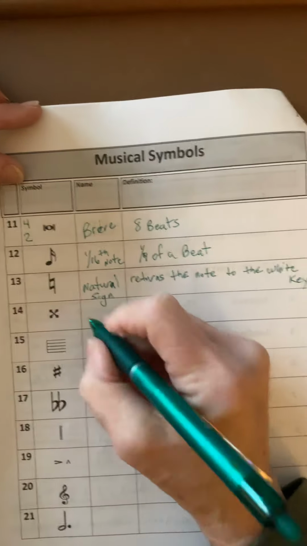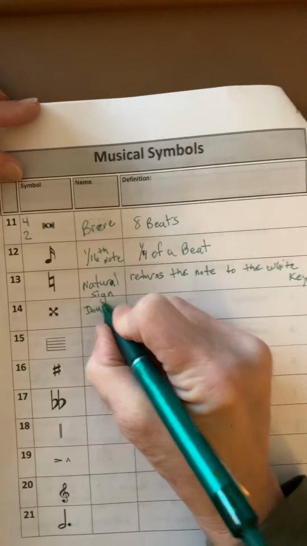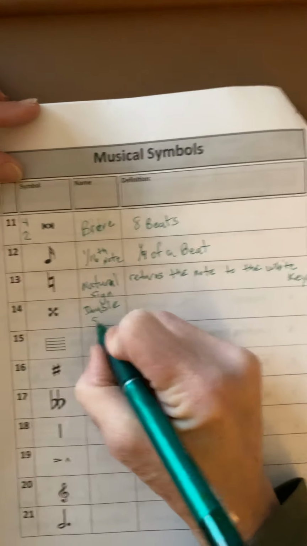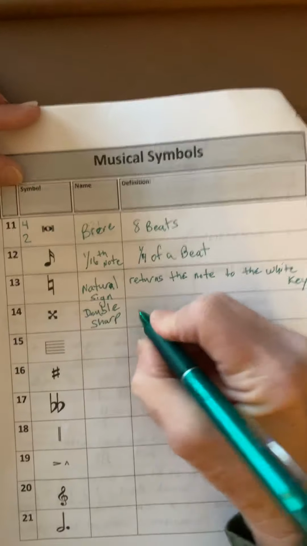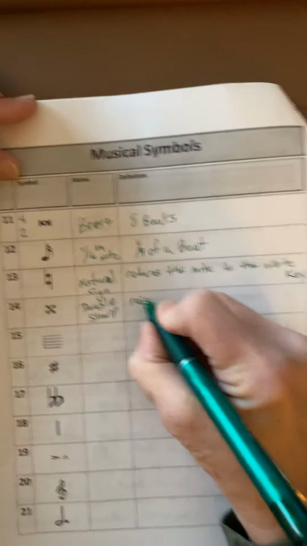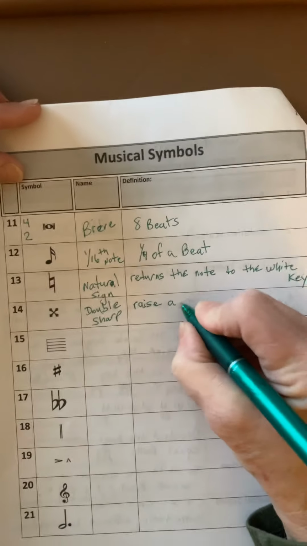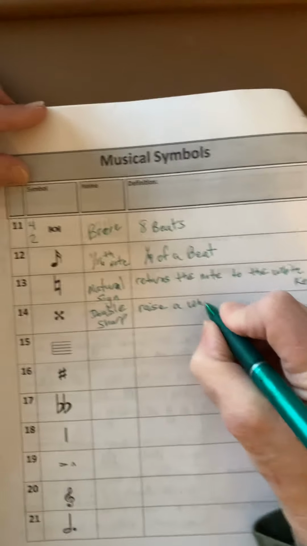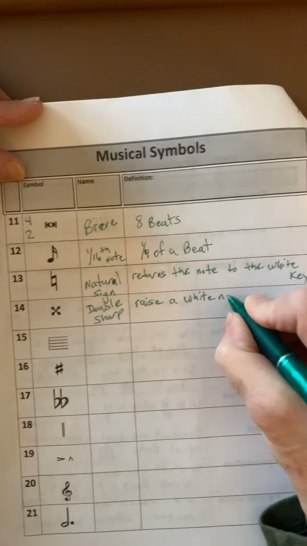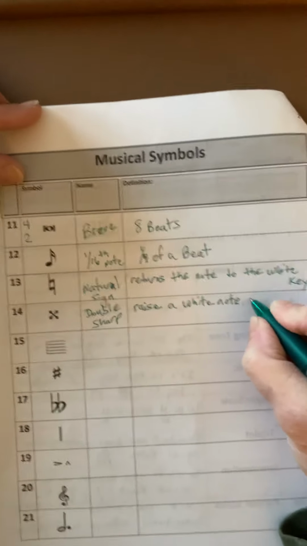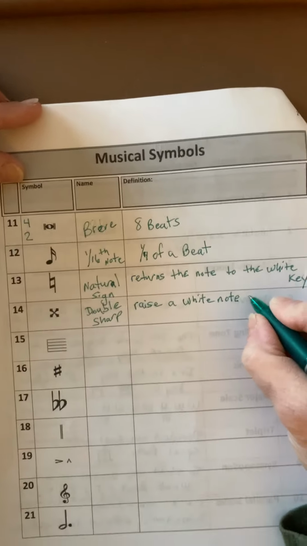This is double sharp. And it raises a white key note two half steps or a whole step.